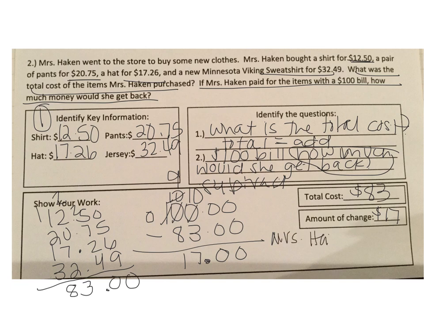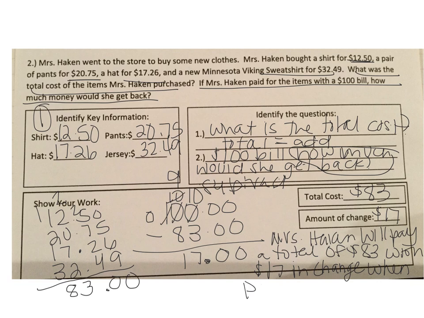Mrs. Haken will pay a total of $83 with $17 in change when paid with a $100 bill.